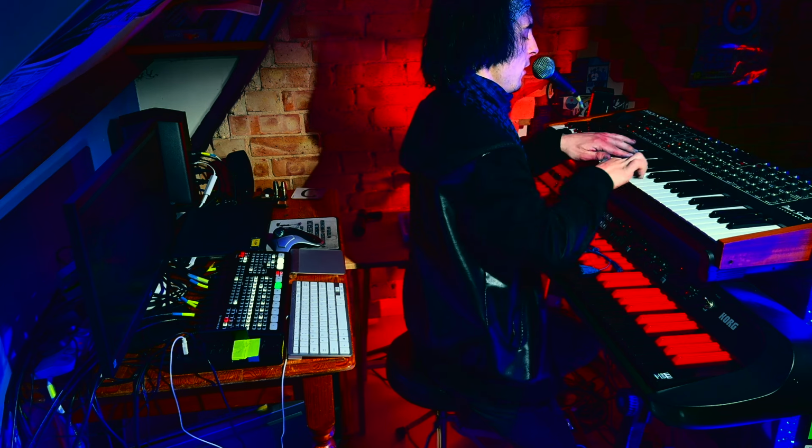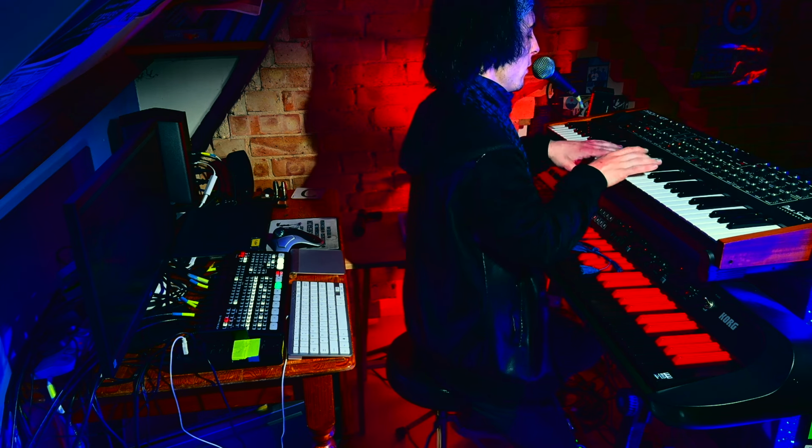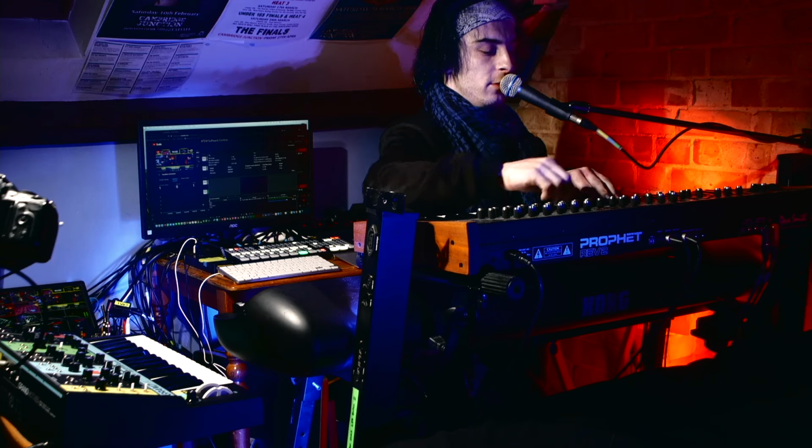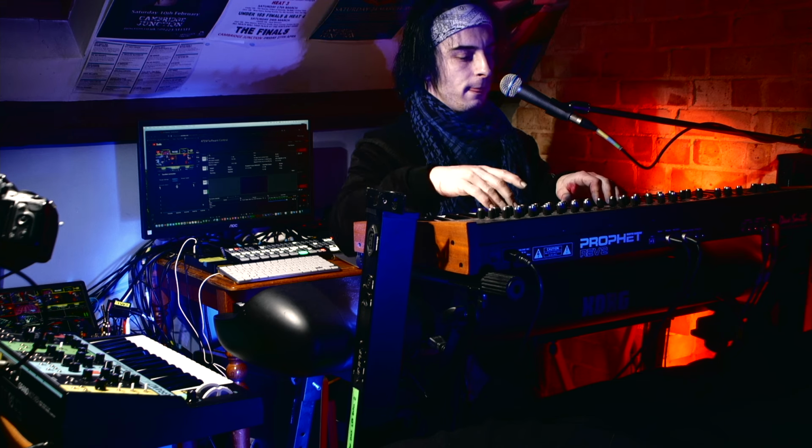presets, which I kind of just cycle through because they're great. You've got everything you want on here, and if not, it's really easy to create, modulate and change the sounds. Oscillators here, so you've got sawtooth, saw and triangle, triangle or pulse. This is the 8-voice version, so I can't really do any crazy.